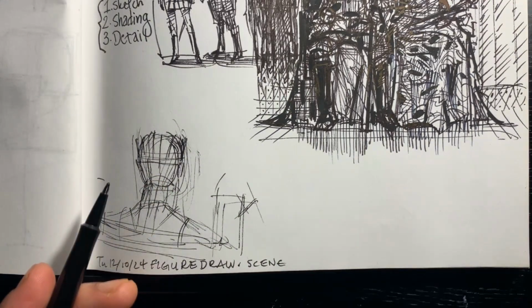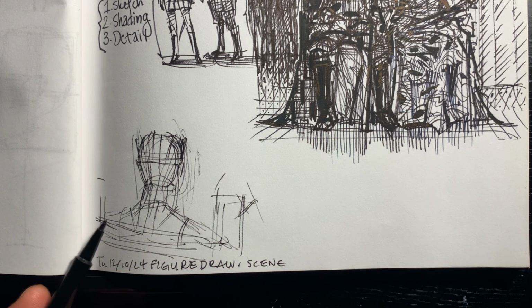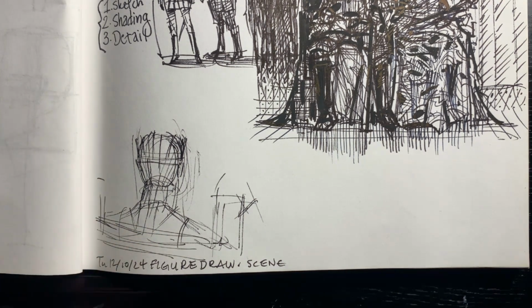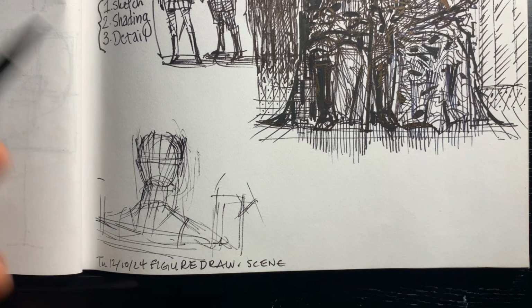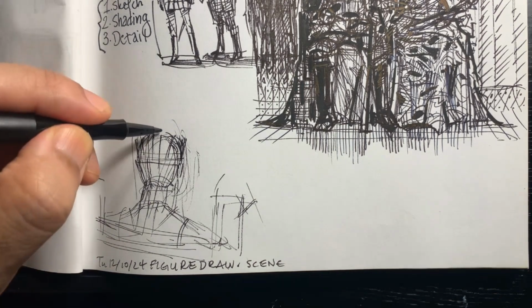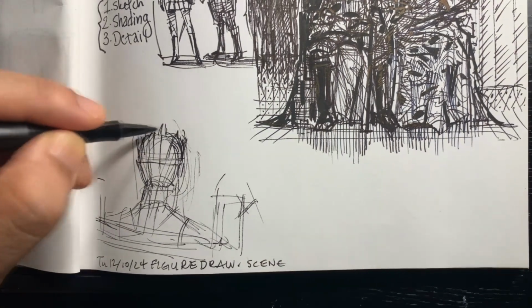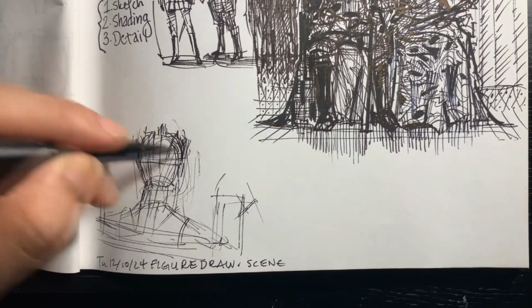This is using proportion, it's using figure drawing. When I am studying figures, I'm studying it for the sake of this kind of thing, to be able to just create characters and put them into a scene.